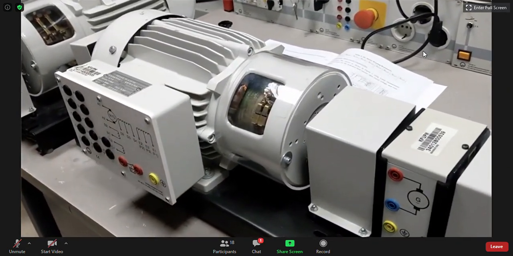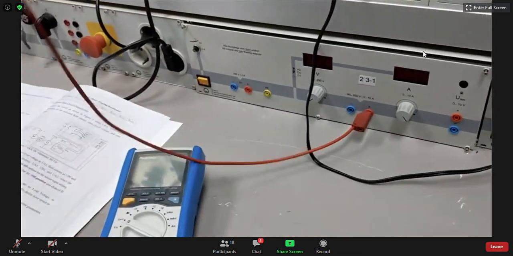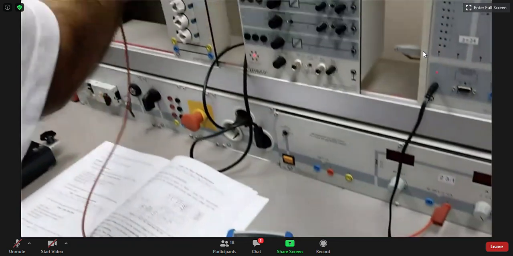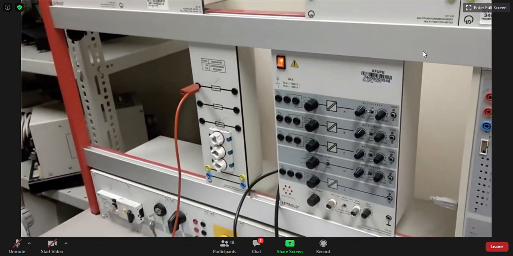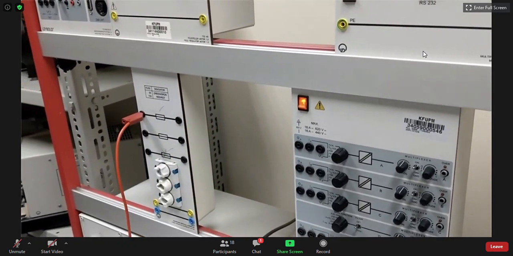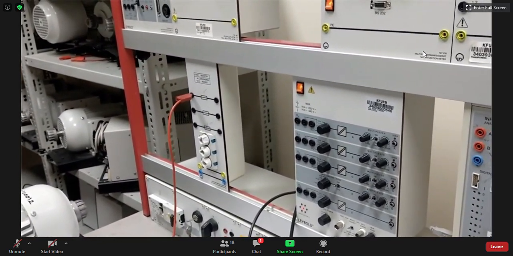We are going to use a DC supply. This is our DC supply, the positive of this DC supply. As we said before, any DC supply you have to pass it through the fuse first, then it will continue to your circuit. This is our fuse. So after this it will go where? It will go to our machine.